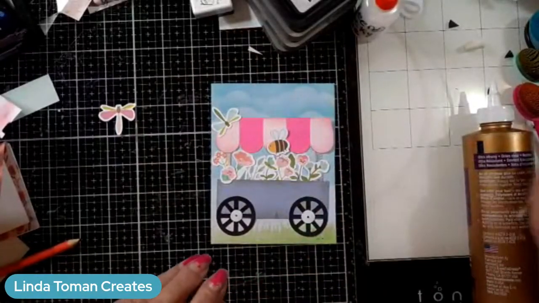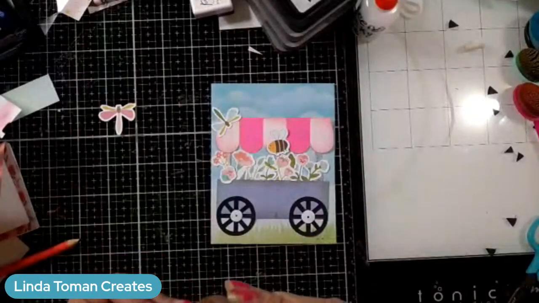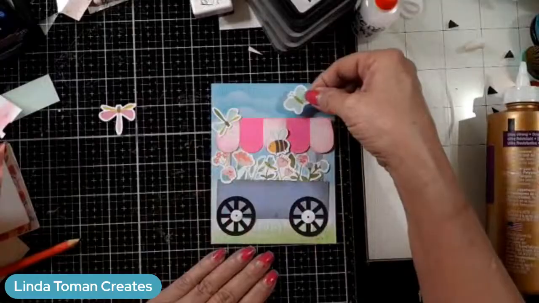Flutter by in the sky. I can fly twice as high. Take a look, it's in a book. Flutter by, flutter by.